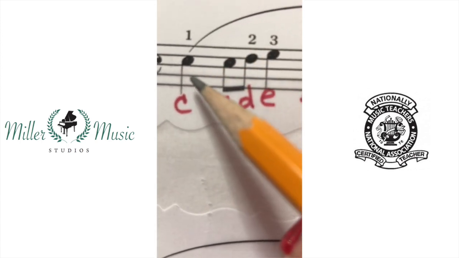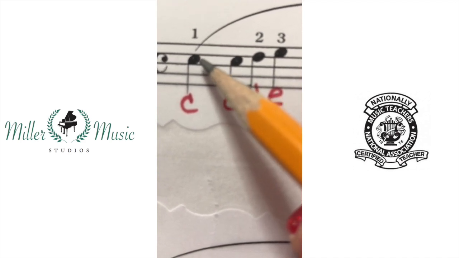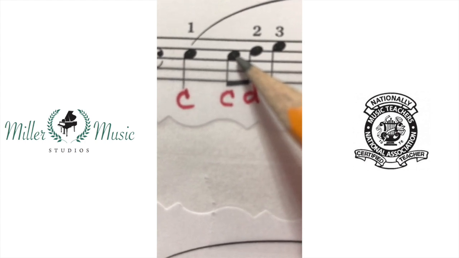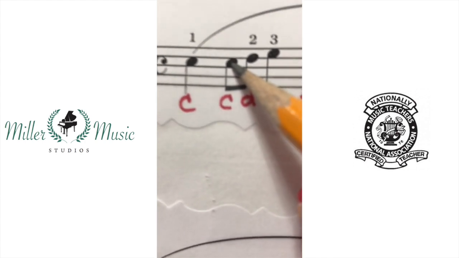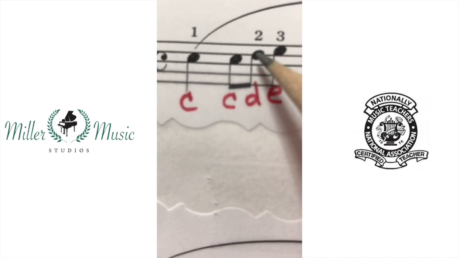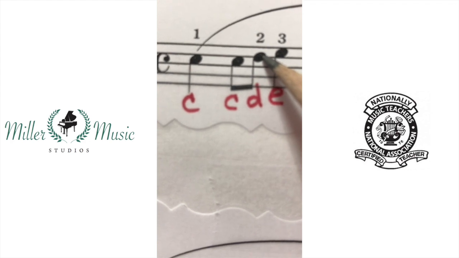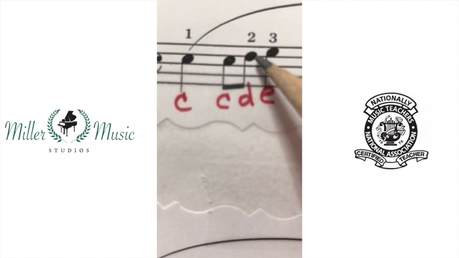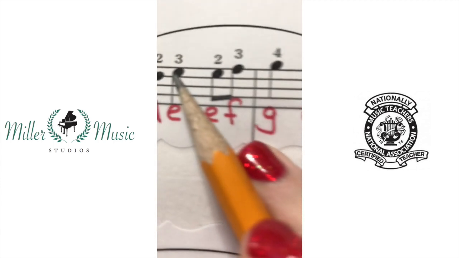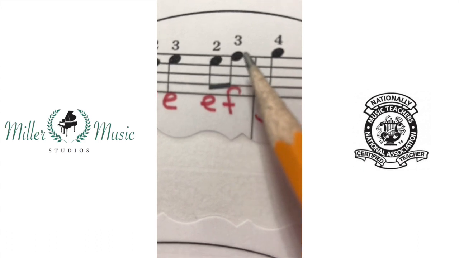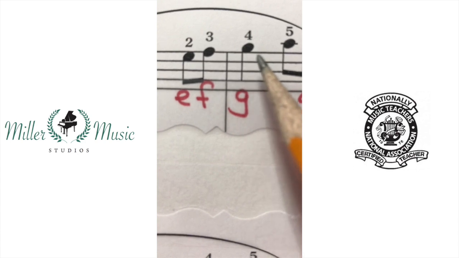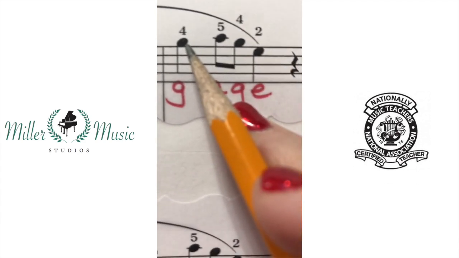So here's the third space up. So we have a C and another C because it's in the same space, so it's the same letter, C. Now, since that's in a space and we're going up to the line just above it, we go to the note just above it. So C goes up to D, and D steps up to E. Now we have another E, which steps up to F, and that steps up to the space above the F line, which is G.